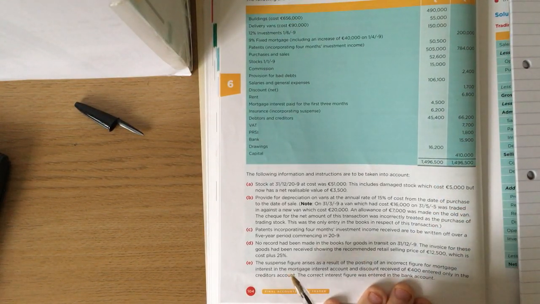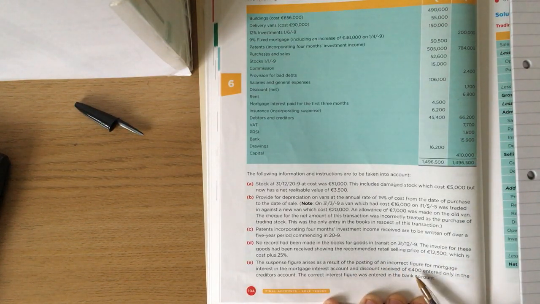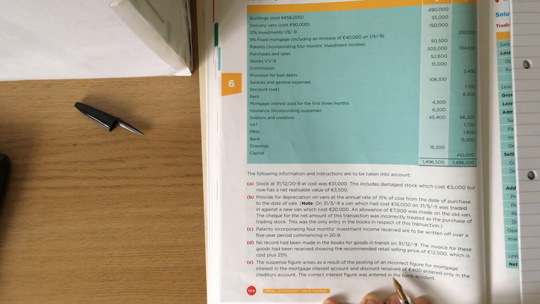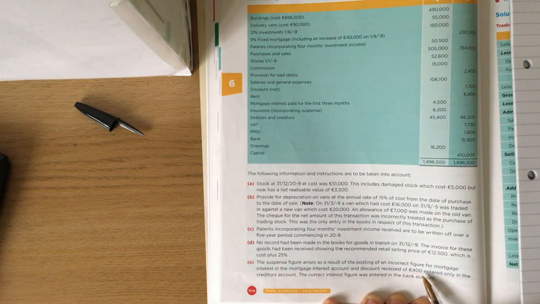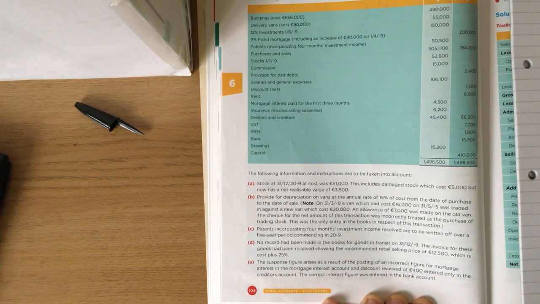So, incorrect figure for mortgage interest in a mortgage interest account, and discount received of €400 entered only in the creditor's account. So where else should a discount received go? It should go in your discount account.